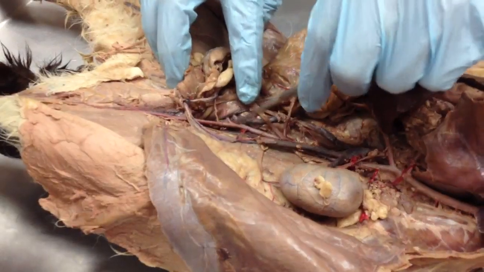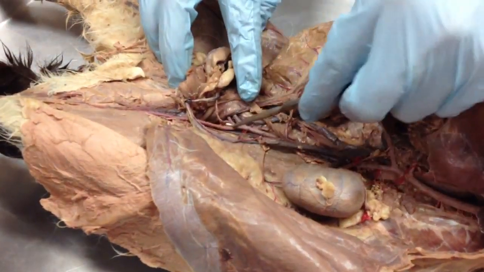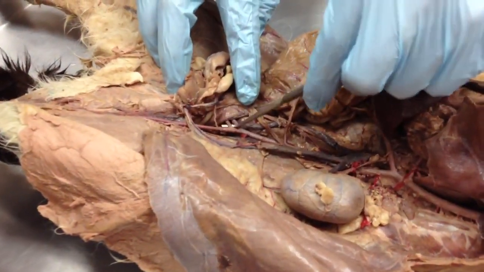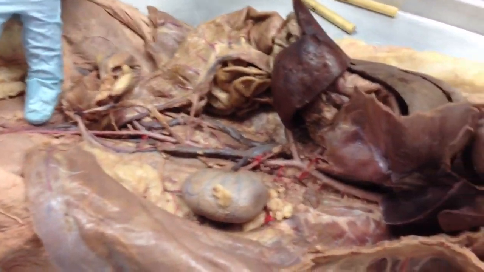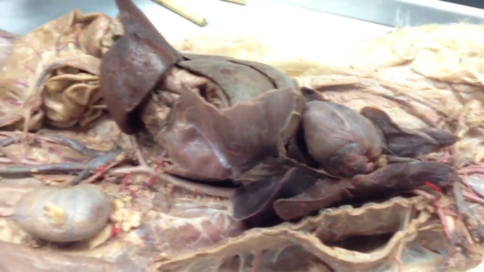I don't need to know it for the practical, but because it's not on the review sheet for some reason, that's your internal iliac artery below. And I already covered femoral artery, so that is all the arteries we're asking you to know.